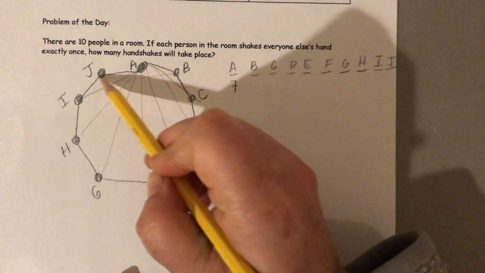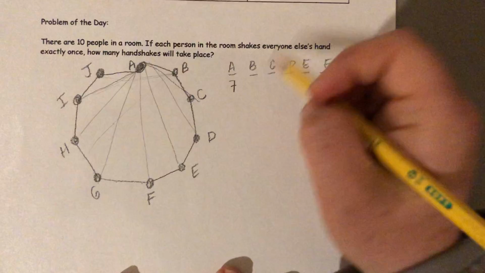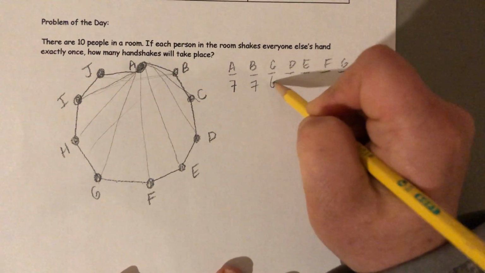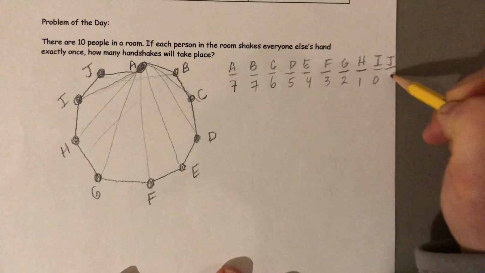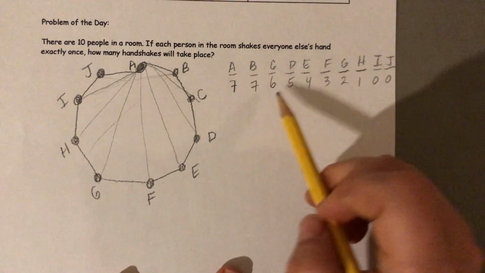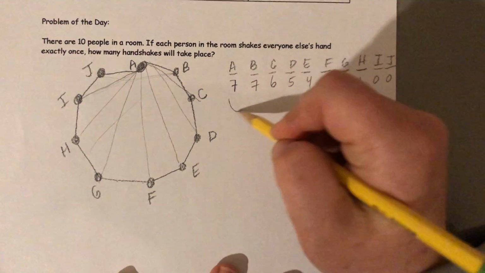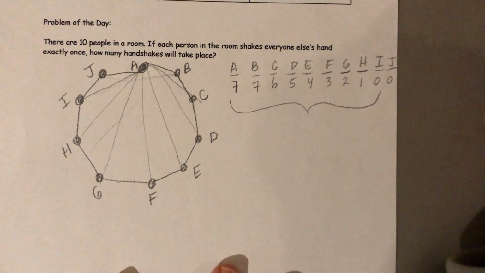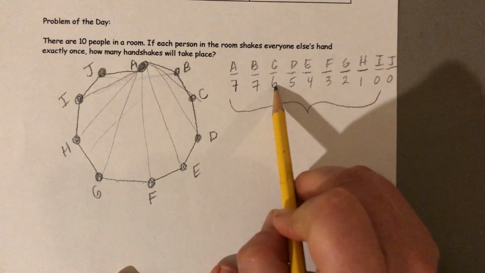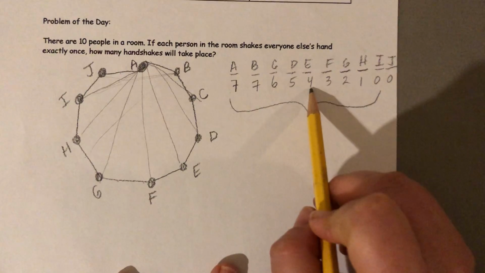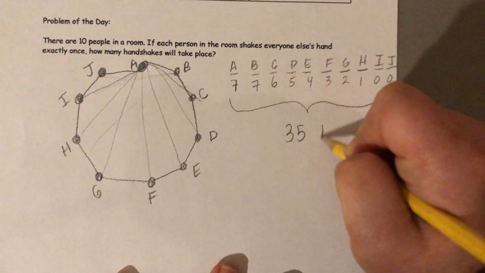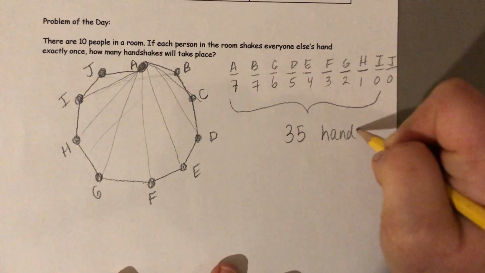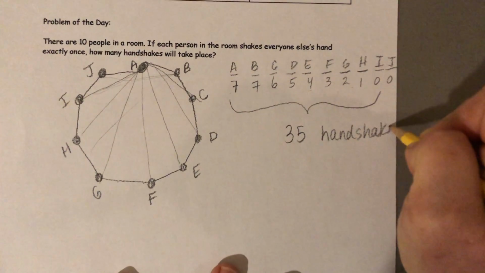From B, I can also draw 7, right? From C, there's going to be 6, 5, 4, 3, 2, 1, 0, 0. Just following the pattern from the other page, right? In total, that's 7, 14, 20, 25, 29, 32, 34, 35 handshakes. I think I added that up, right?